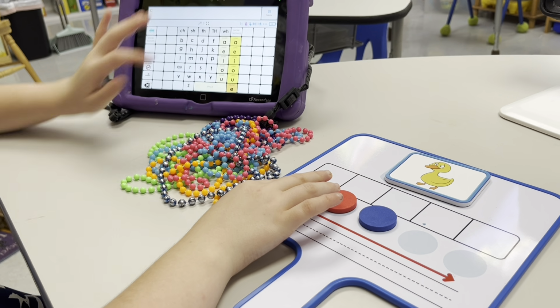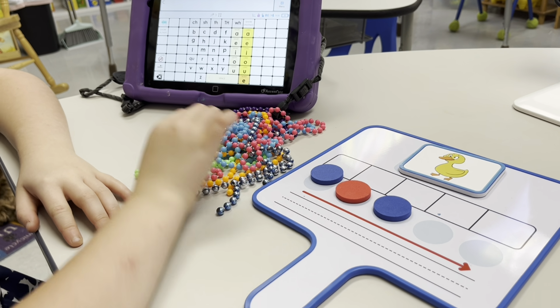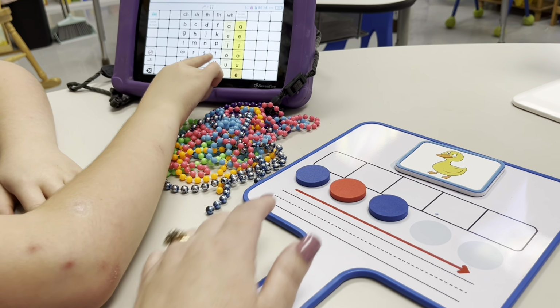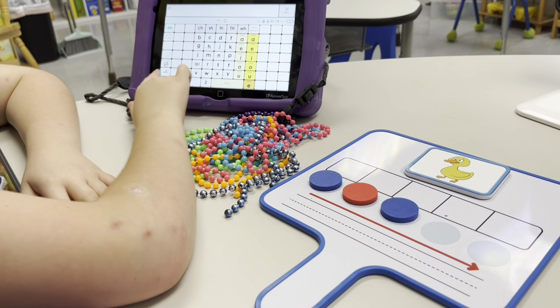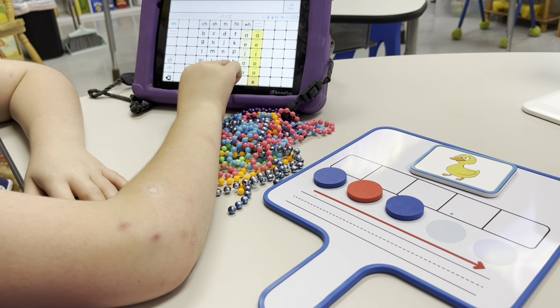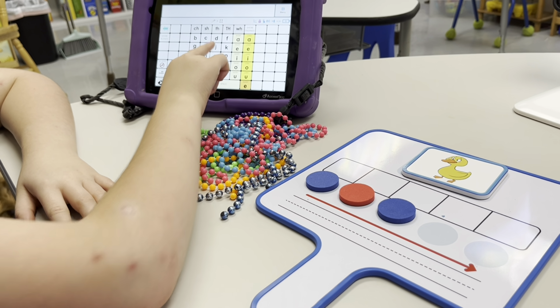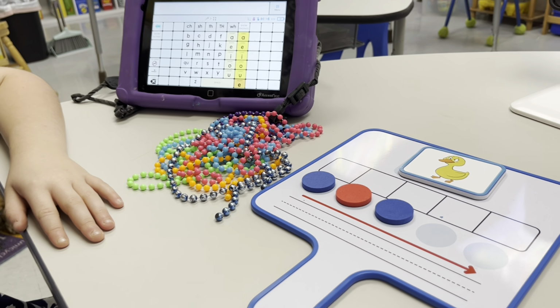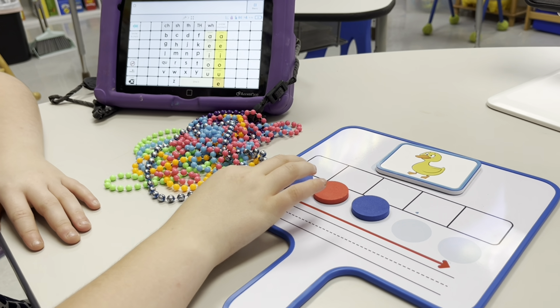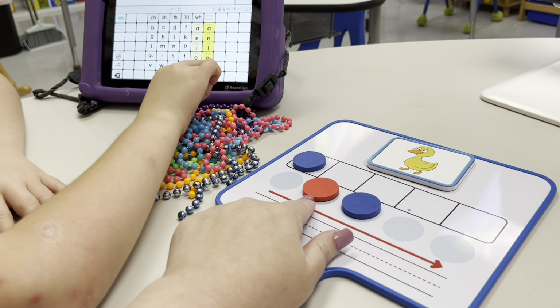Now we're going to do, it starts with a D. D. It's not a B, it's very close, very close. D. Uh-huh. And here's our vowel.